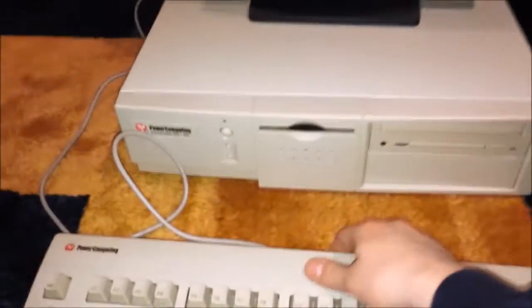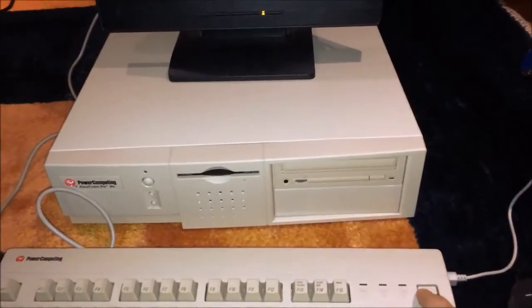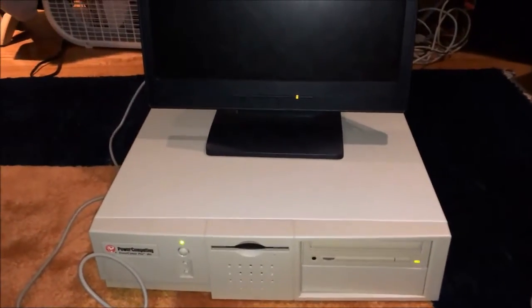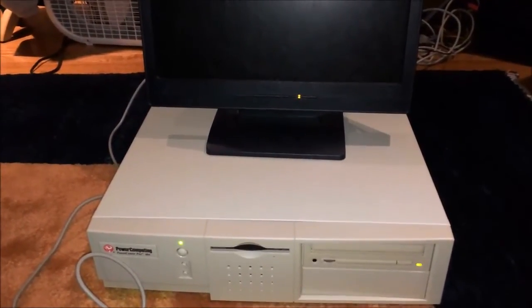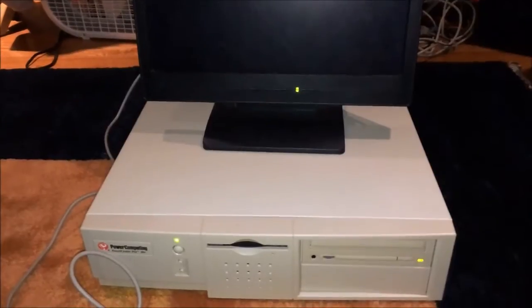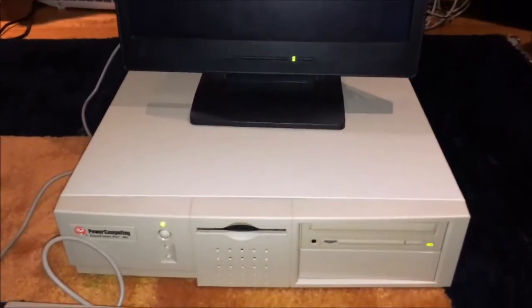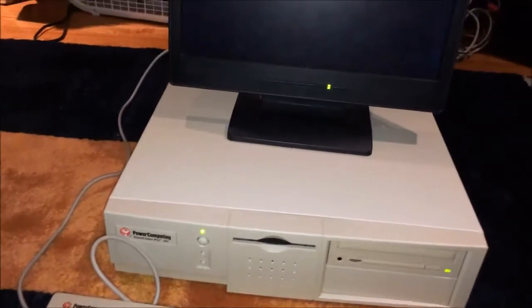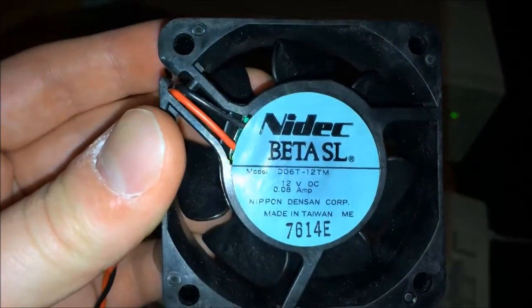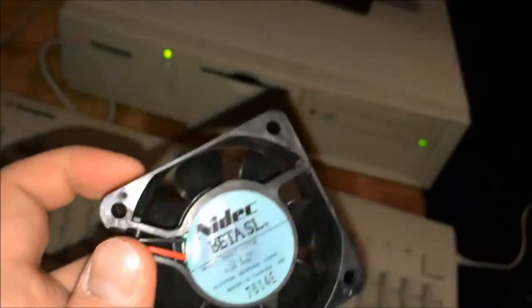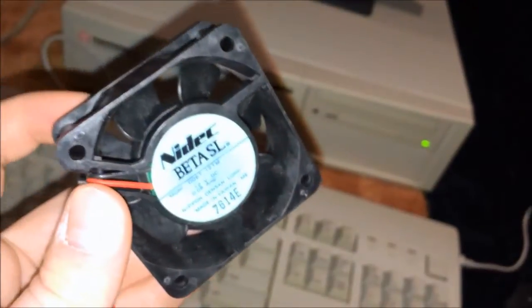Alright, I have the thing hooked up. Let's see if it's any quieter, and if it keeps the time. Oh wow, it's much quieter. No more of that pesky fan noise from this damn thing. This is the old fan. Had a Nidec fan in it, and these Nidec fans love to die. I've seen them die in Dells before too. And you put lube in them and it doesn't fix it. The bearings are just shot.